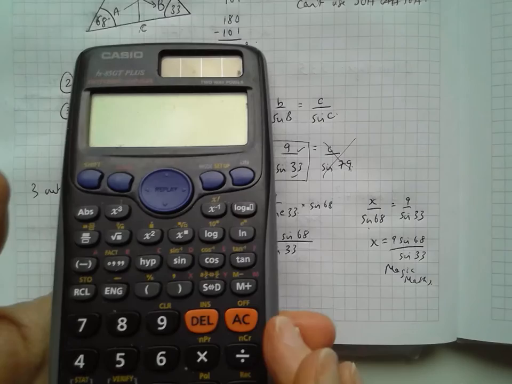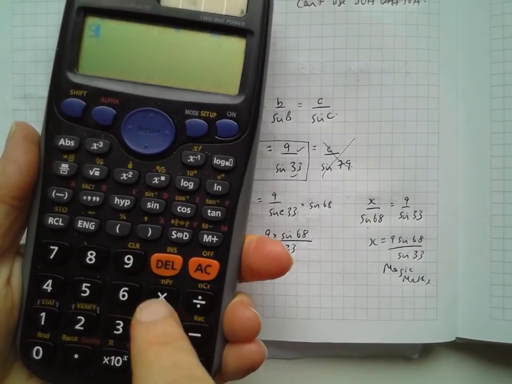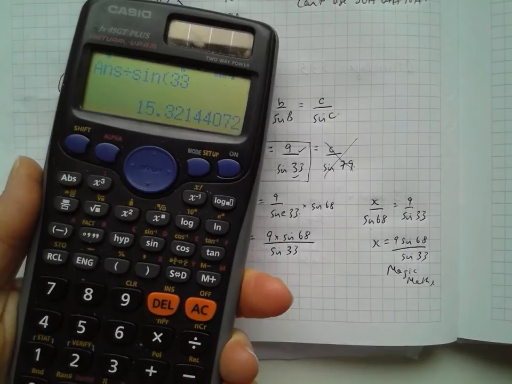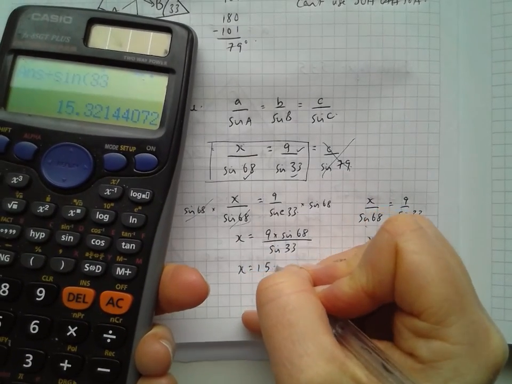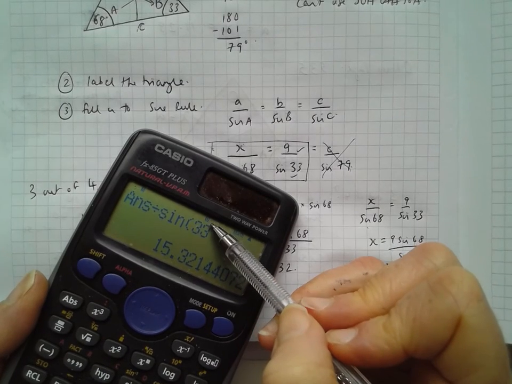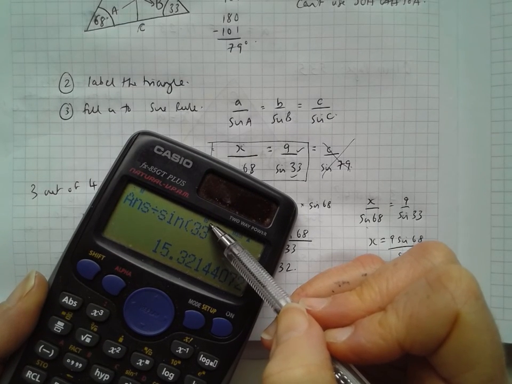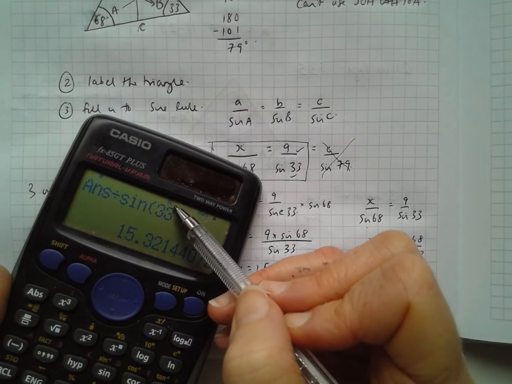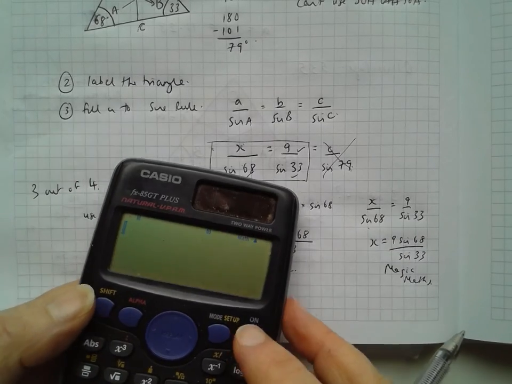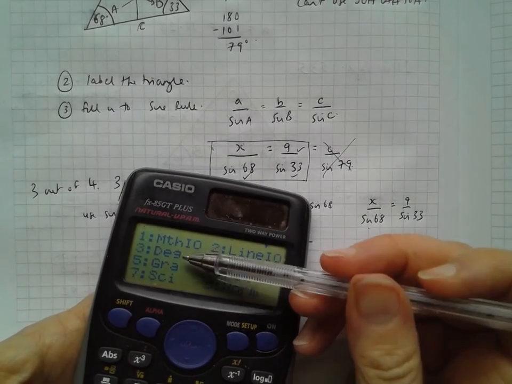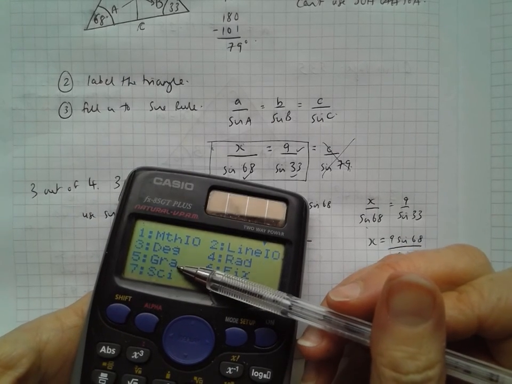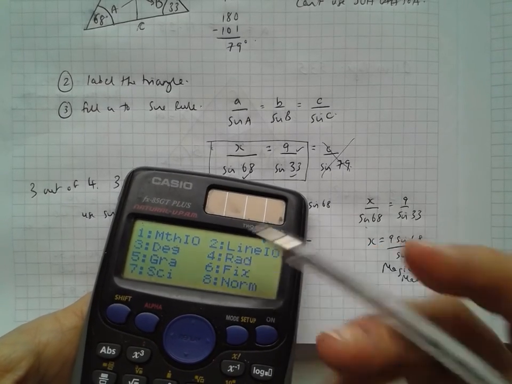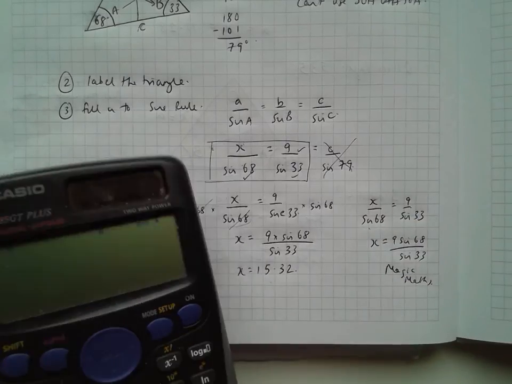So let's do that. 9 times sine 68 equals, divided by sine 33 equals, so x is equal to 15.32. Now don't forget, you've got to check that that little letter up there is a D. If it's a G or an R, you're going to get the wrong answer. So if you got a different answer when you did it on your calculator, check that that's a D. The way you change that is you do shift, mode, and choose degrees. You press 3. The G at the top is gradians, and R would be radians, but we always use degrees, so you want it to be 3, and that'll make sure that's a little D up there. Okay, so x is 15.32.